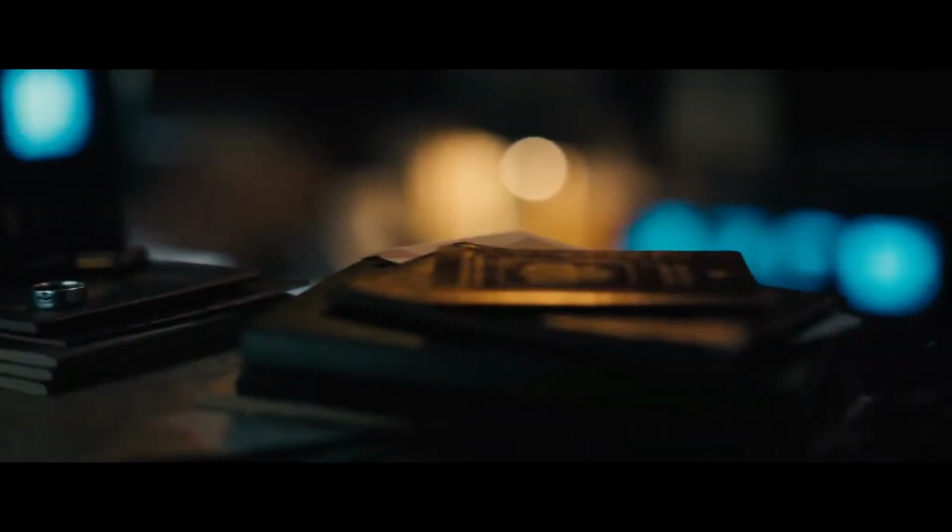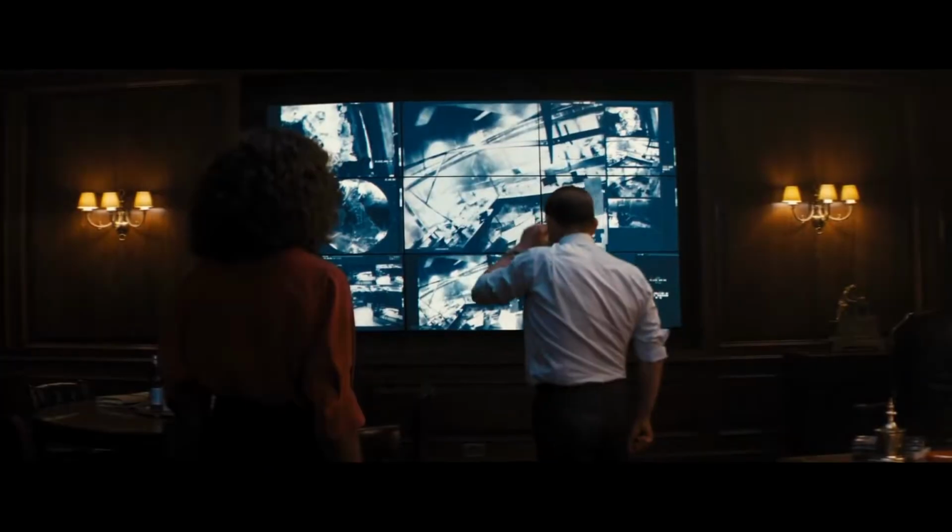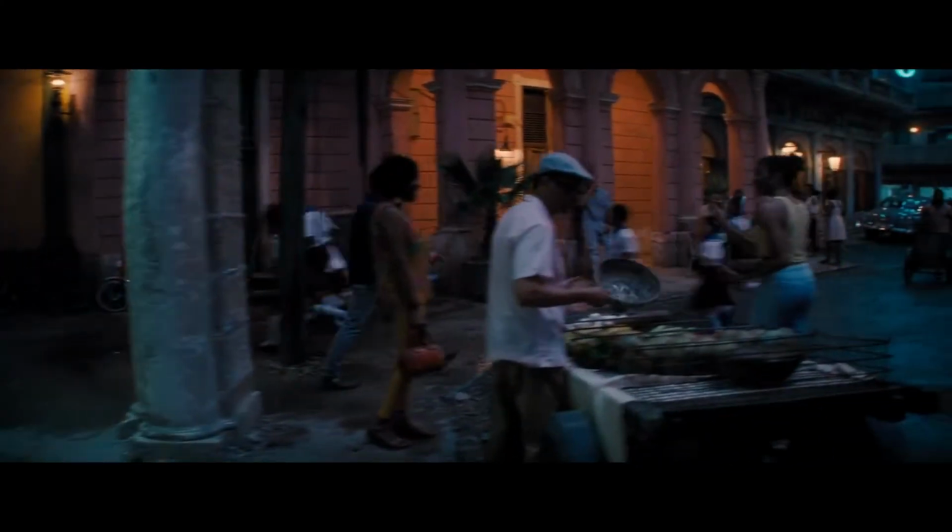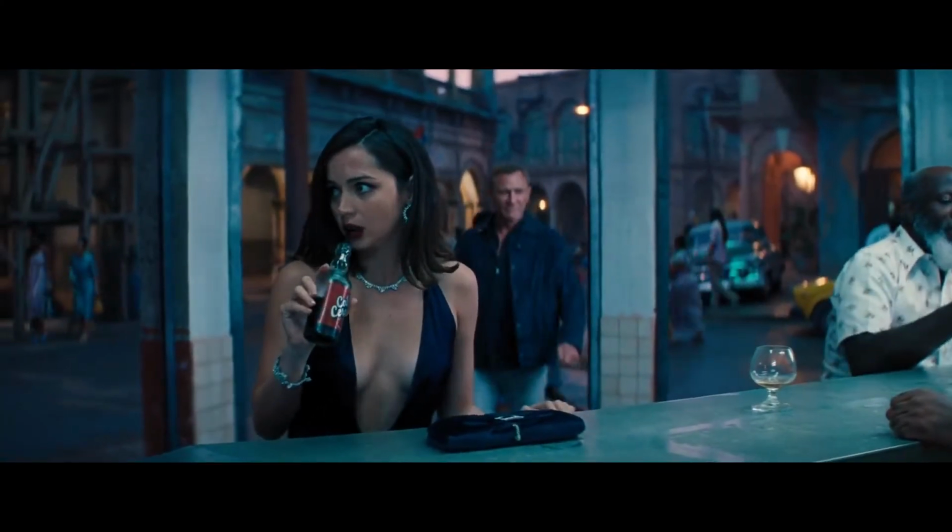MI6 catches wind of this, with Moneypenny going to talk to M about it. But he remains tight-lipped on what Heracles is and needs to find out where 007 is. Bond visits Cuba to meet a CIA operative named Paloma.